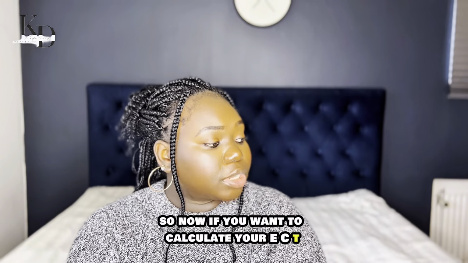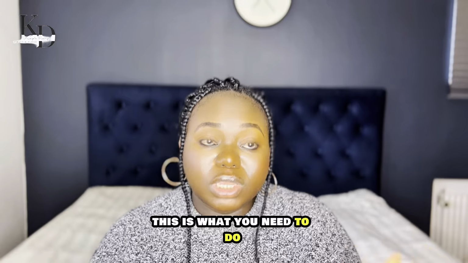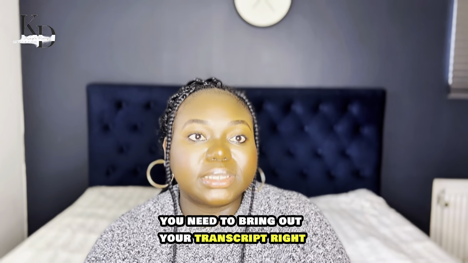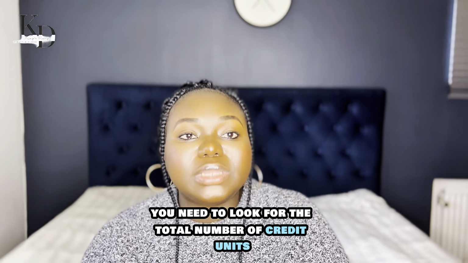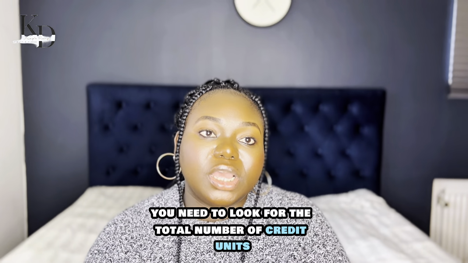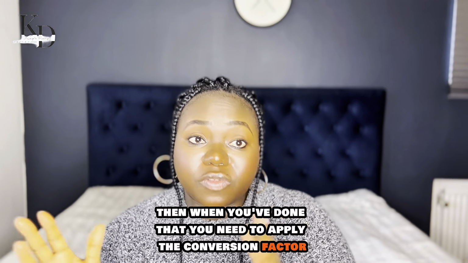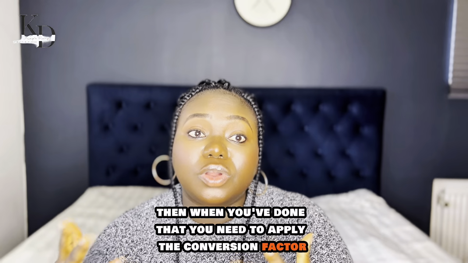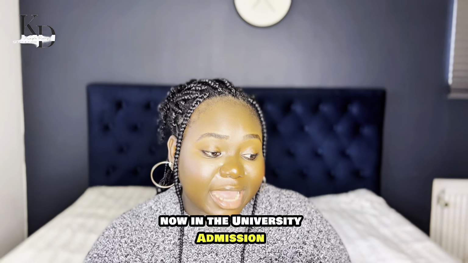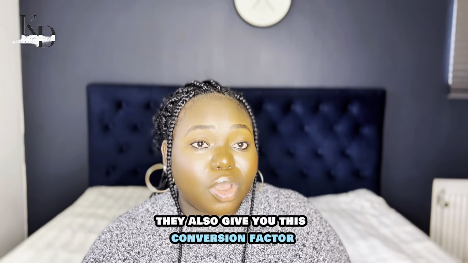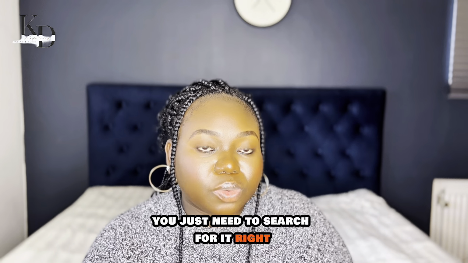So now, if you want to calculate your ECTS, this is what you need to do. You need to bring out your transcript. You need to look for the total number of credits for each course you've taken. Then, when you've done that, you need to apply the conversion factor. In the university admission portal, they also give you this conversion factor. You just need to search for it.